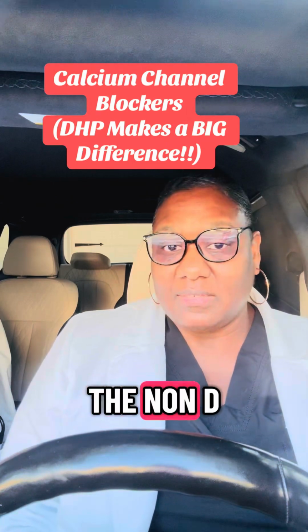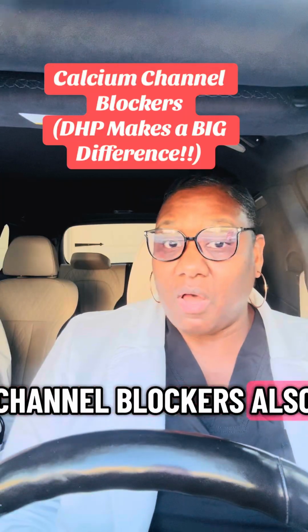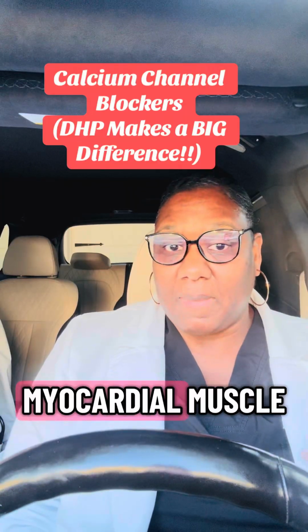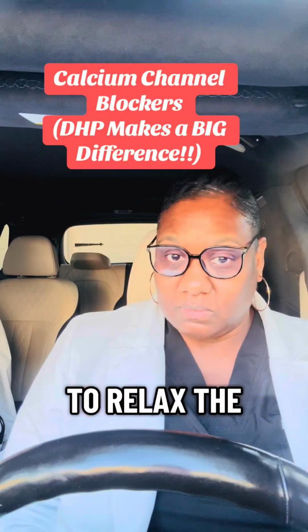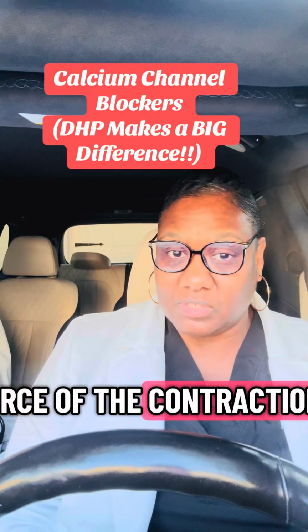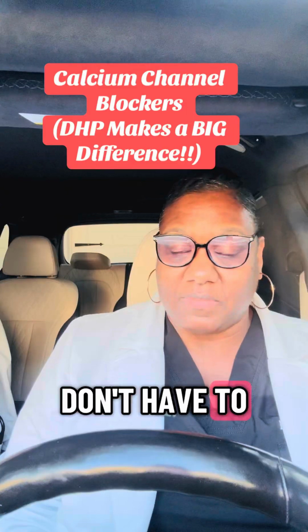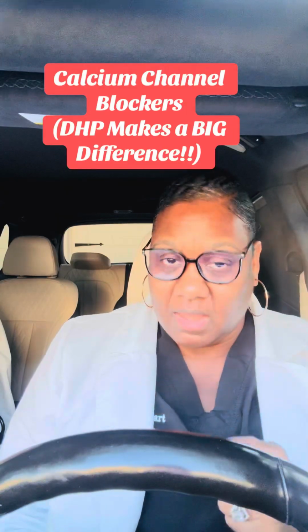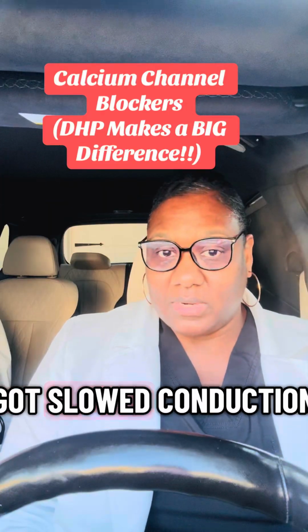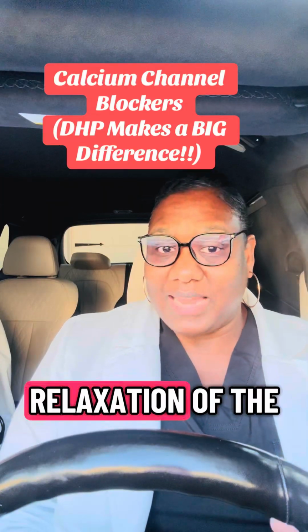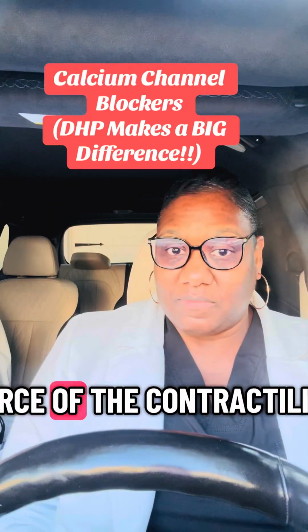Now, the non-DHP calcium channel blockers also work on myocardial muscle, in that they tell that muscle to relax the force of the contractions. Chill out. You don't have to beat as strongly and as harshly. Relax. So you've got slowed conduction and relaxation of the force of the contractility.